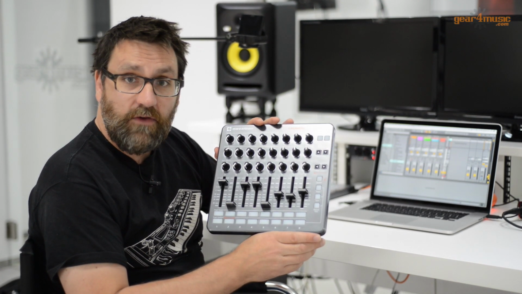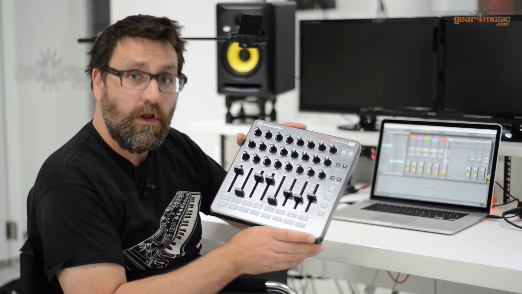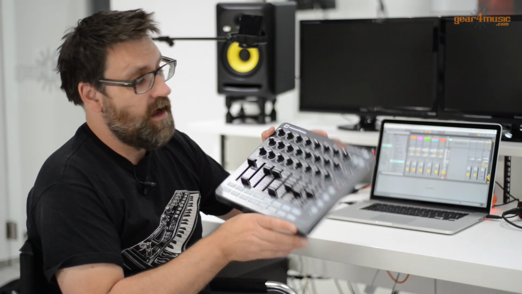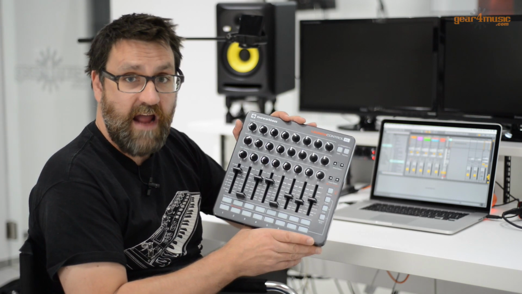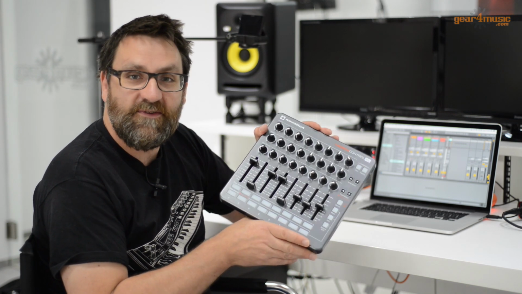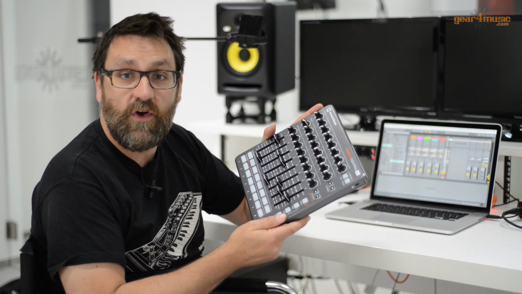Launch Control XL really gives you total control of your Ableton Live set. Whether you're producing or performing live, it really puts all the power of Ableton directly under your fingertips. It's almost like turning your computer into a piece of hardware when you're using Launch Control.